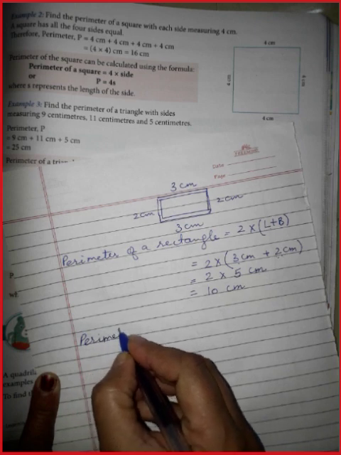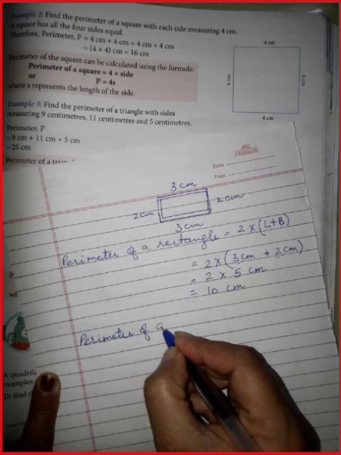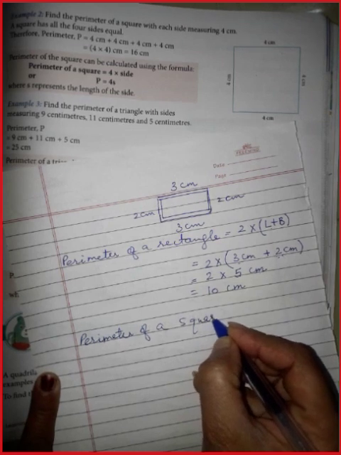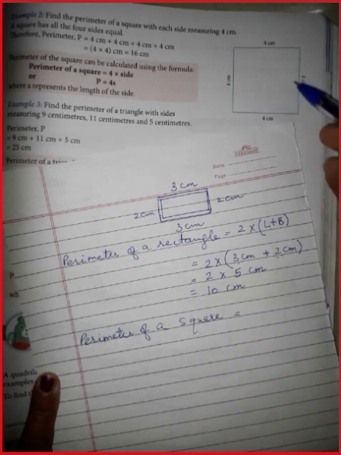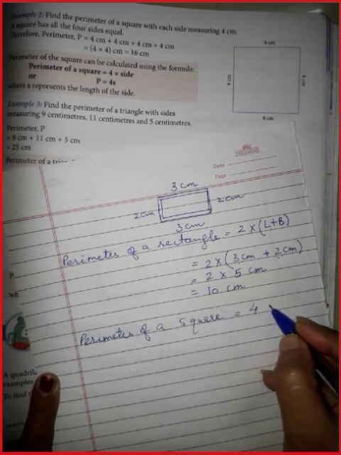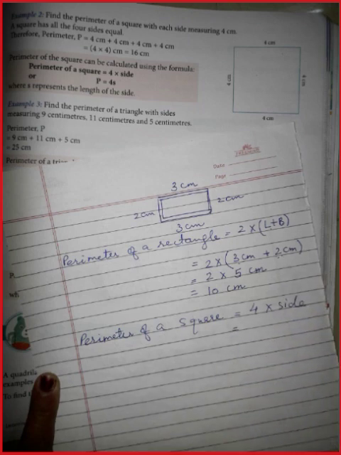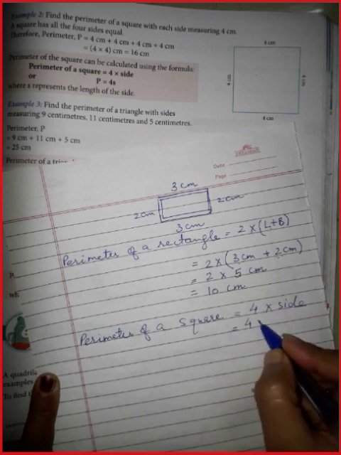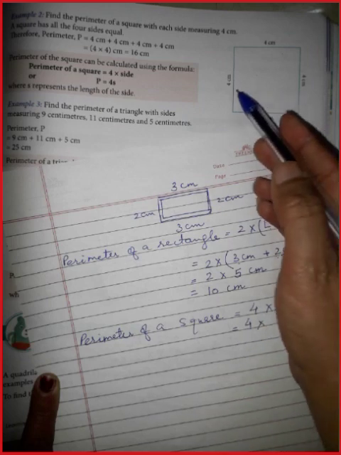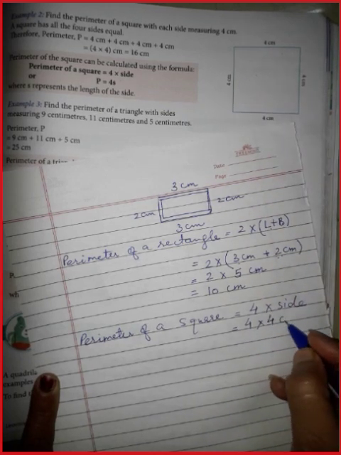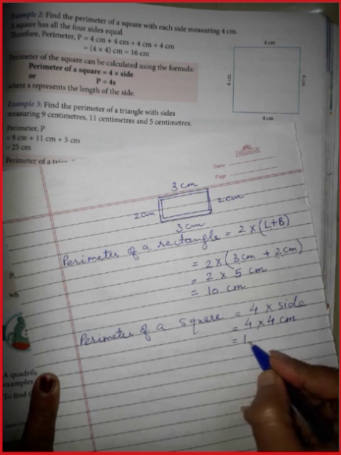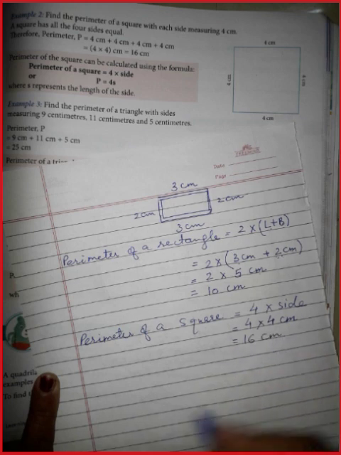To find the perimeter of a square, what we shall do? 4 sides are equal. 4 equal sides. So what we shall do? 4 multiply side. Put in formula. 4 multiply side is 4 centimeter. So 4 4s are 16 centimeter.